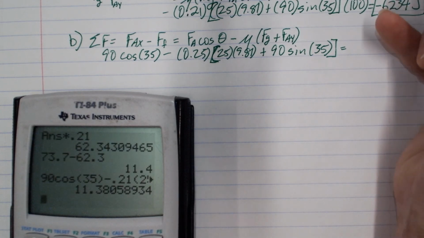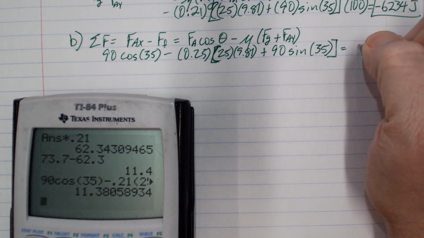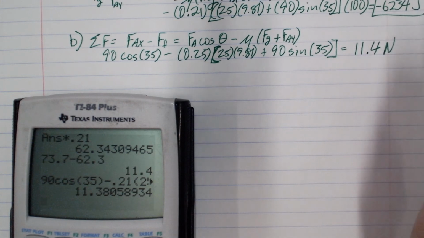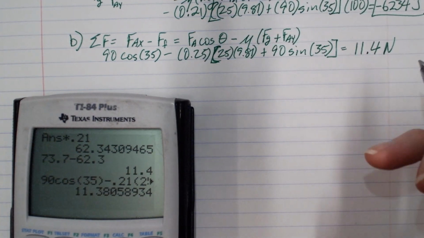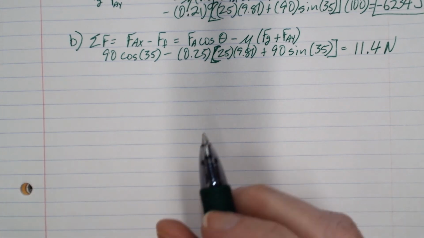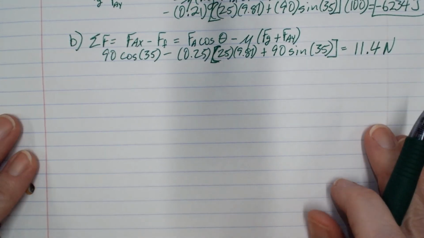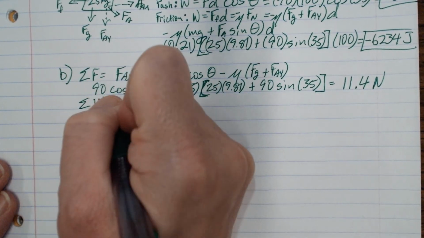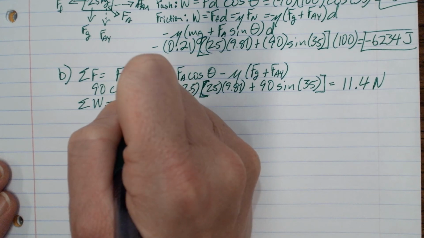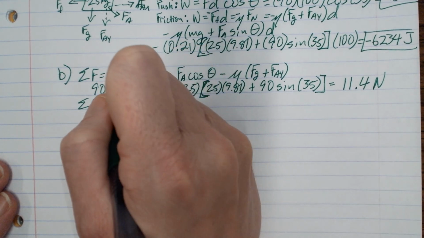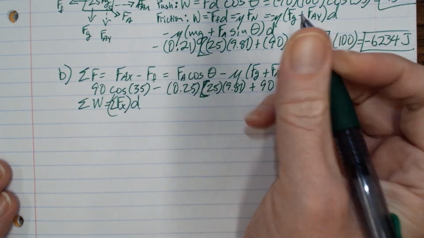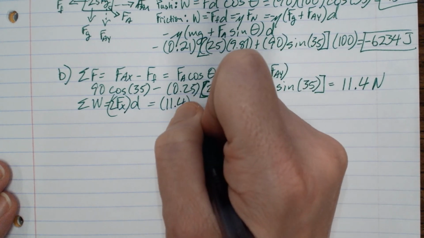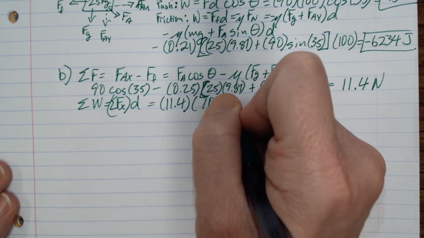Okay, that's better. So it's about positive 11.4 newtons. That's my net force. So my net work, because that's what I'm asking for in part B, is my net force in the x direction times displacement. My net force is 11.4 newtons times my displacement, which is 100 meters.